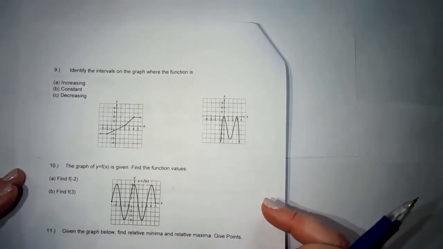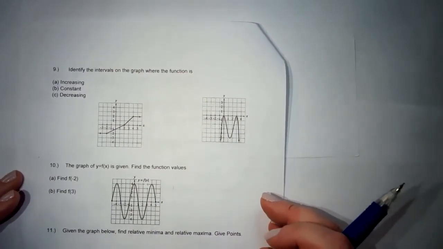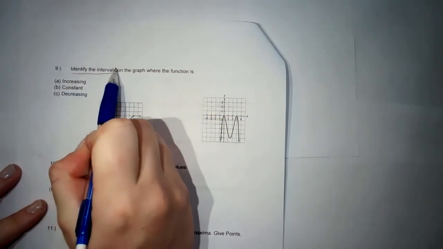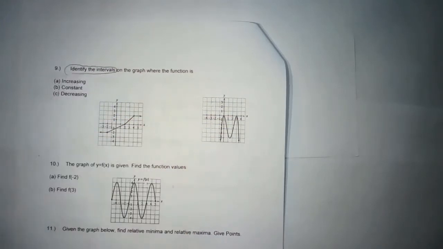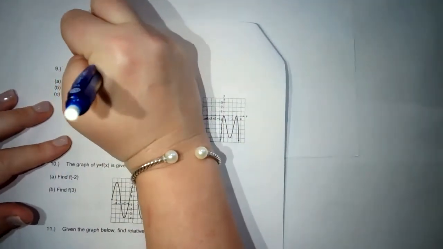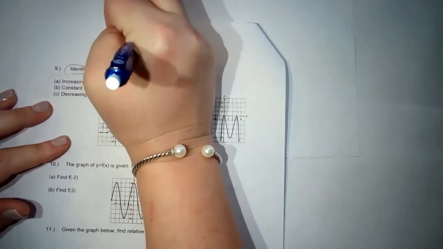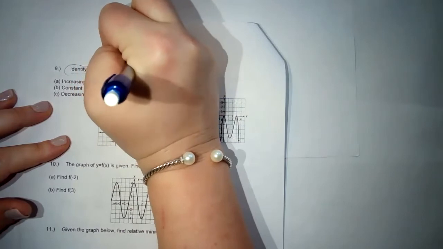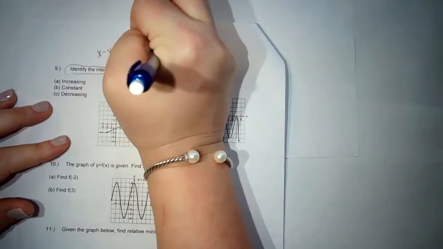Okay, all right, here we go. You have 2 graphs. We want you to identify the intervals where they're increasing, constant, and decreasing. This means x values only, and you're going to use all parentheses.